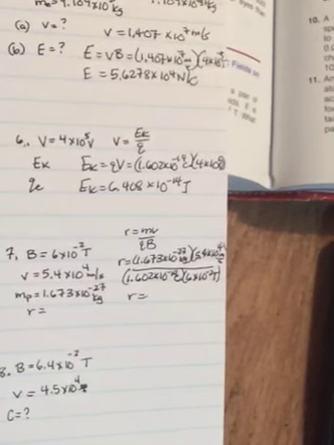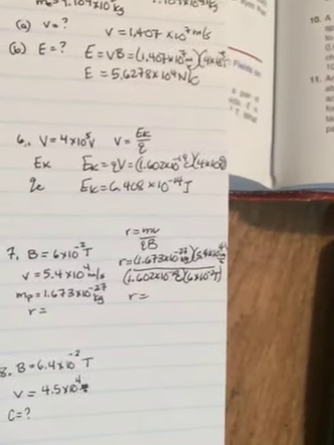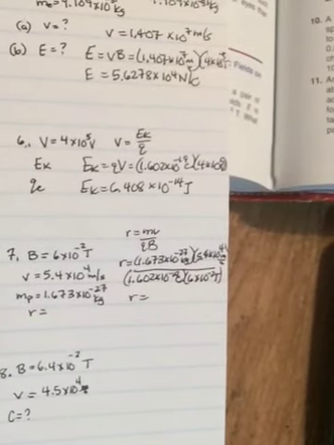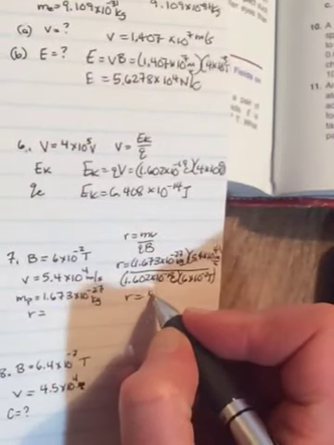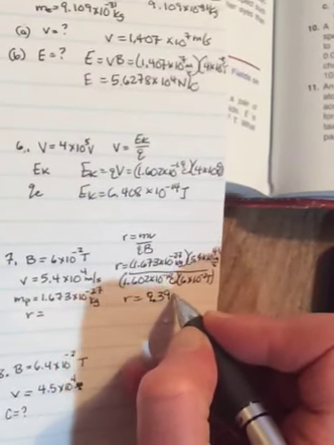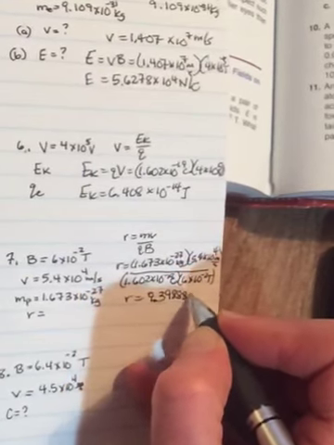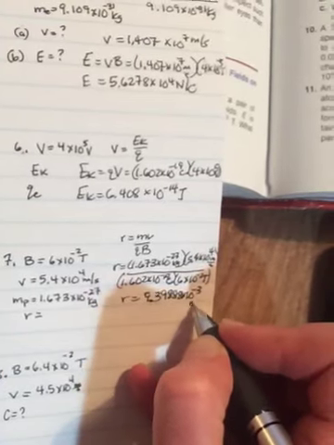And you should get 9.39888 times 10 to the negative 3 meters.